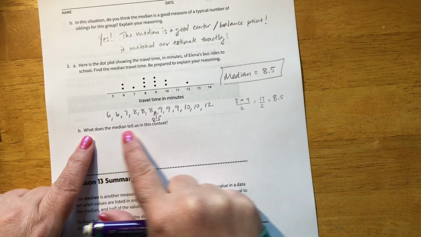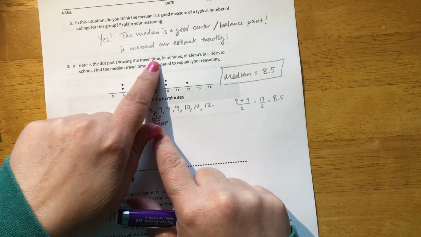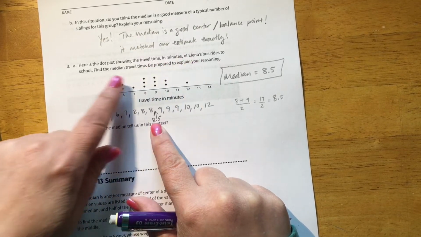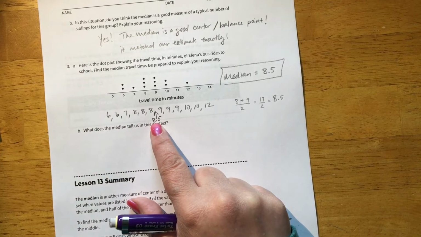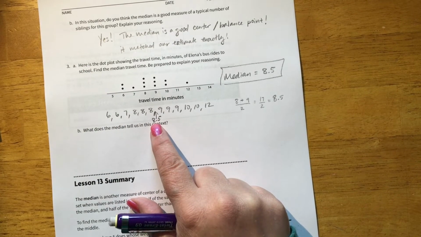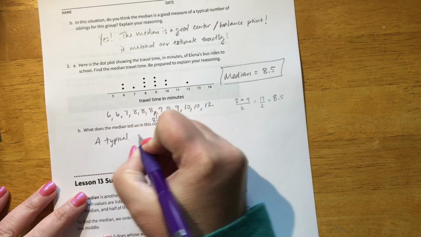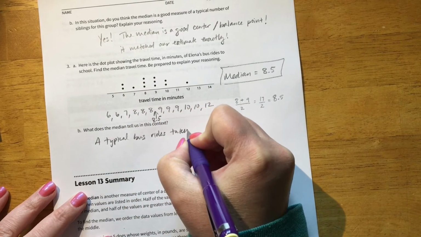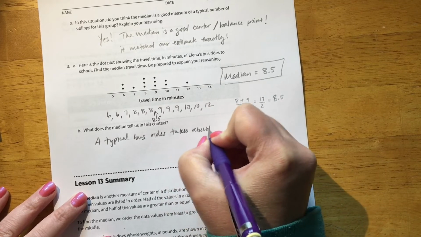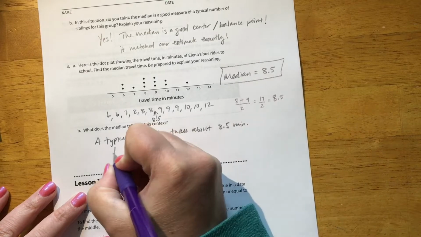Okay, what does the median tell us in this context? Well, if we remember, these are the travel times that Elena's bus ride takes. And this is our center of our data. So we could say things like a typical bus ride takes about 8.5 minutes to get to school.